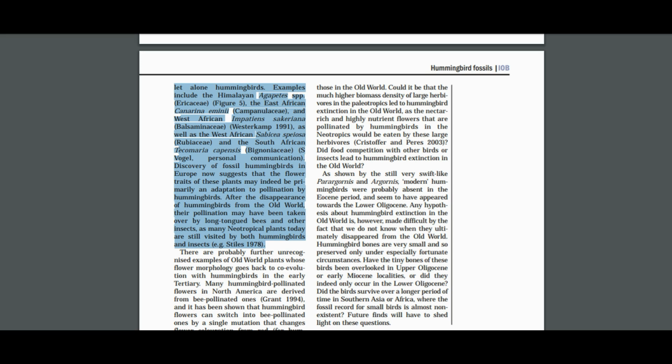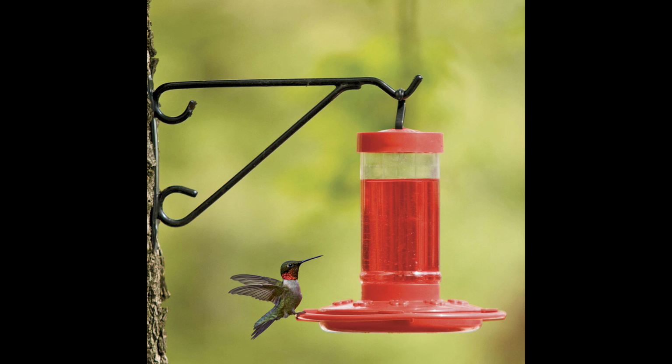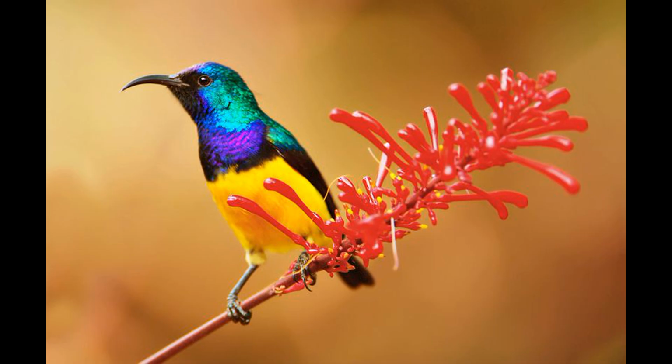After the disappearance of hummingbirds from the Old World, their pollination may have been taken over by long-tongued bees and other insects, as many neotropical plants today are still visited by both hummingbirds and insects, close quote. Hence why people put bright red or pinkish food coloring in their hummingbird feeder liquid. It is unknown, though, why hummingbirds went extinct in the Old World. However, there is a family of birds that convergently came to fulfill the same ecological role, Nectariniidae, the sunbirds.